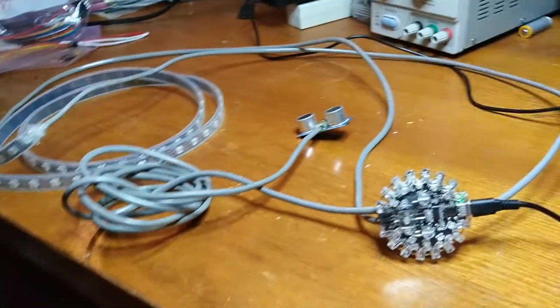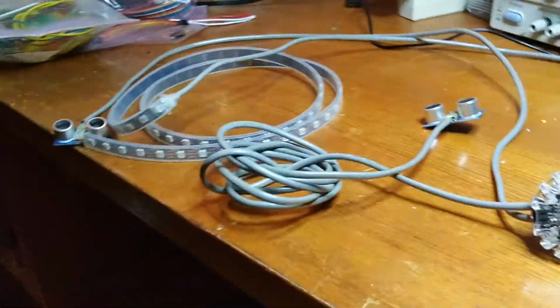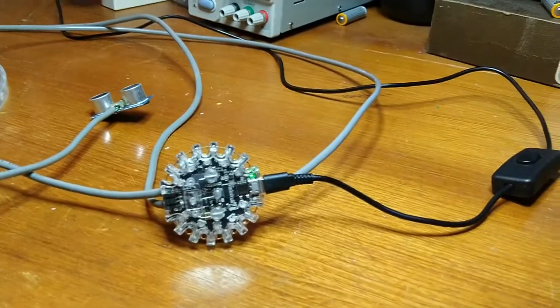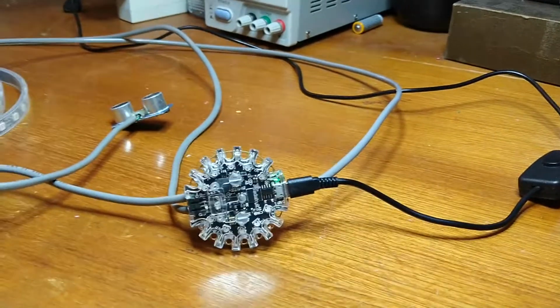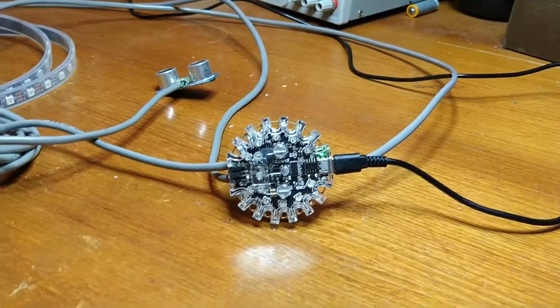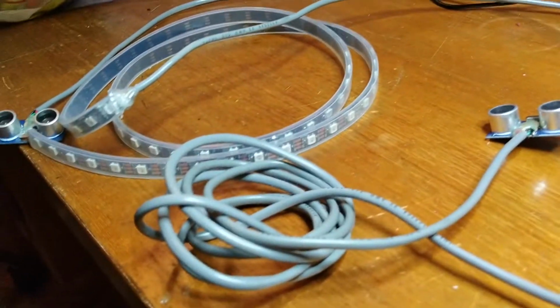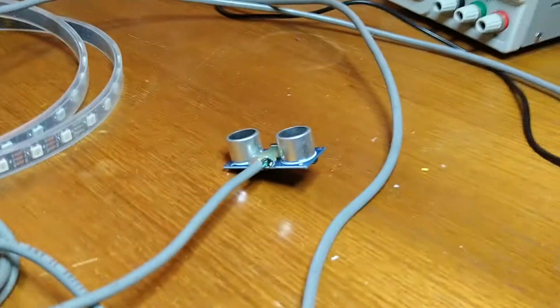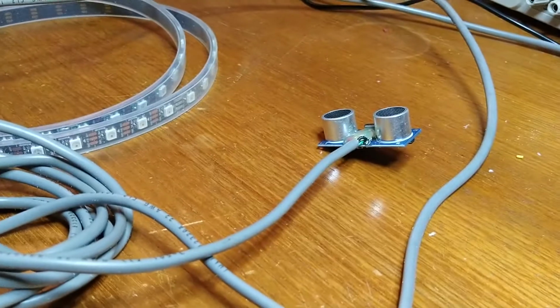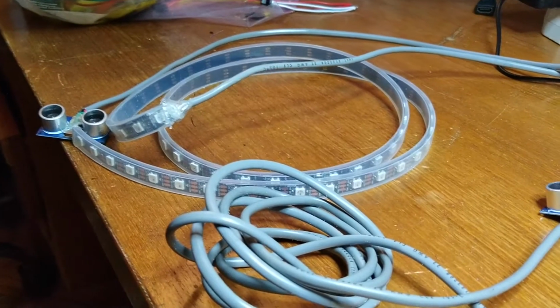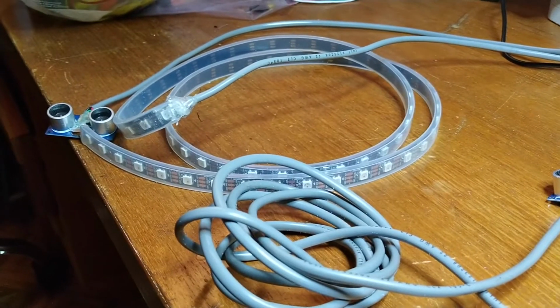Okay, this is the final build of the electronics for the Illuminating Dog Ramp. We have a CircuitPython Express that's connected to a 5-volt 3-amp wall wart. There's two ultrasonics, one for the top and one for the bottom of the ramp, and then a 4-foot NeoPixel strip.